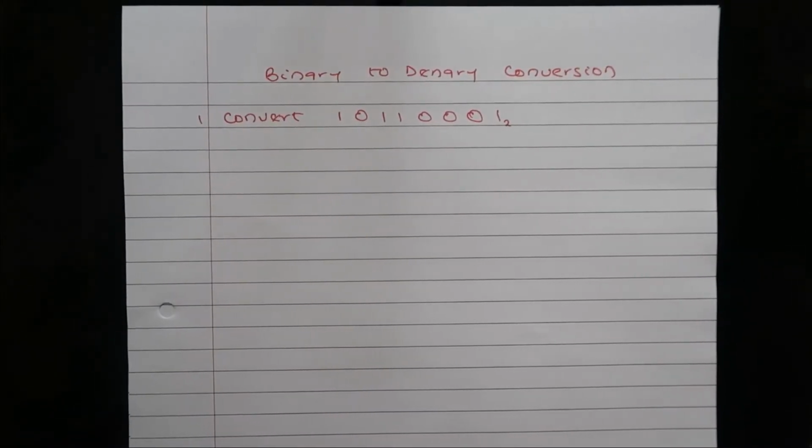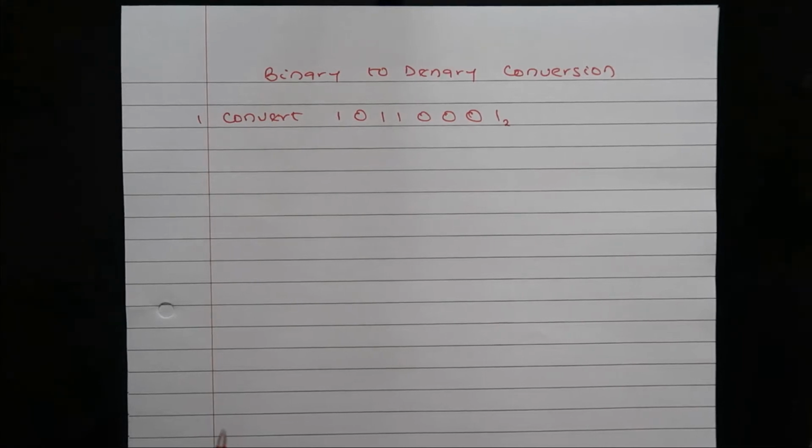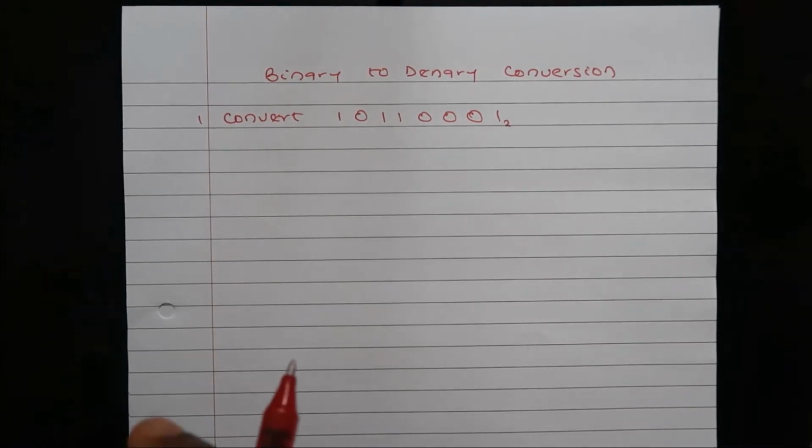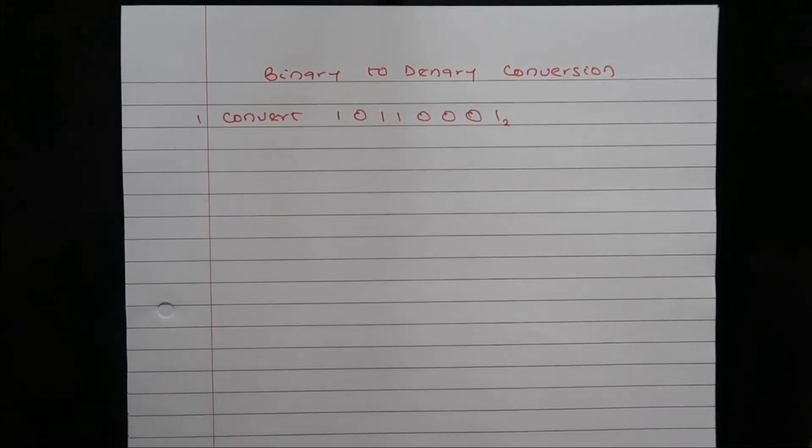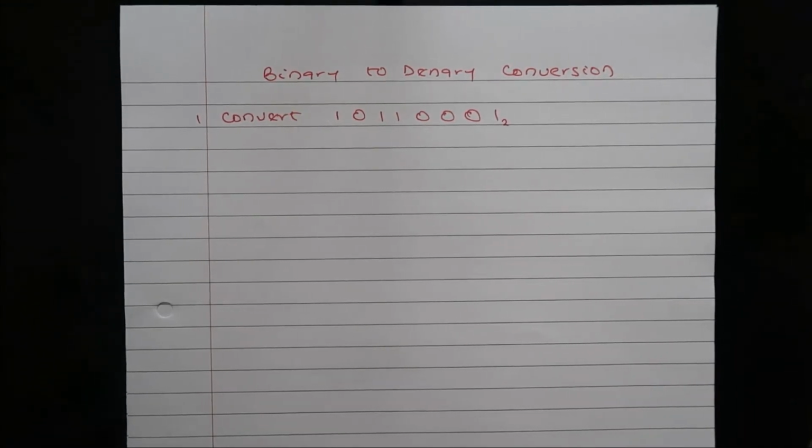Hello everyone and welcome. In our computing lesson today, we're going to be looking at conversion of number systems. So we'll be looking at binary to denary conversion, denary to binary conversion, and also we'll look at hexadecimal to denary and to binary conversion.